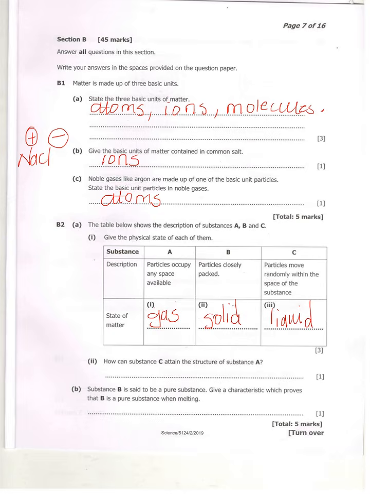Now question C, Roman number 3, how can substance C attain the structure of substance A? Substance C is a liquid. Then substance A is a gas. So how can we convert a liquid into a gas? A liquid into a gas by heating. Or we can just say through the process of evaporation, because evaporation is the change from the liquid into a gas state.